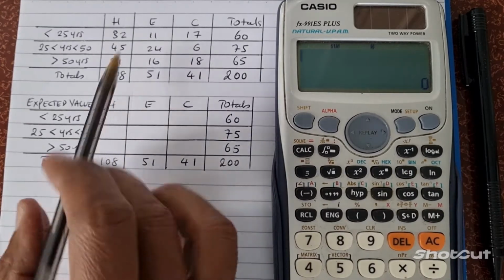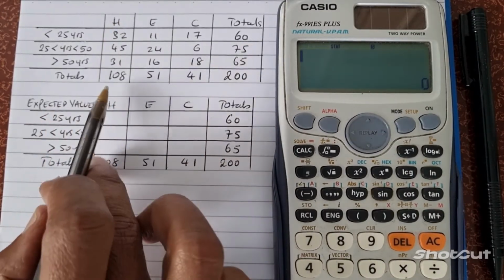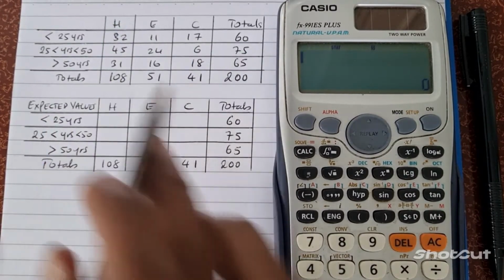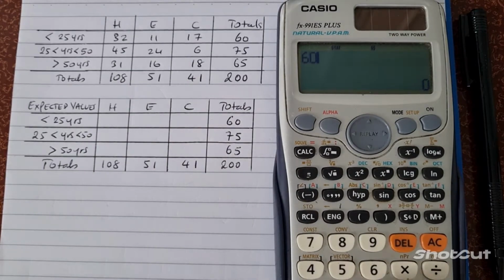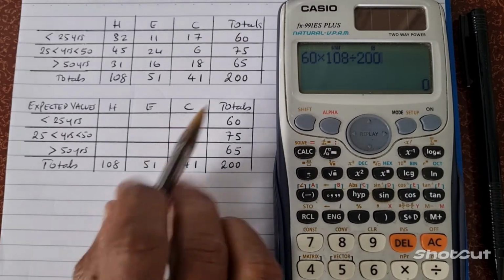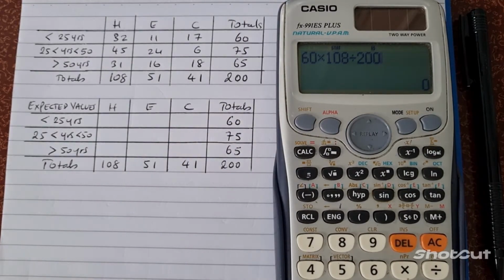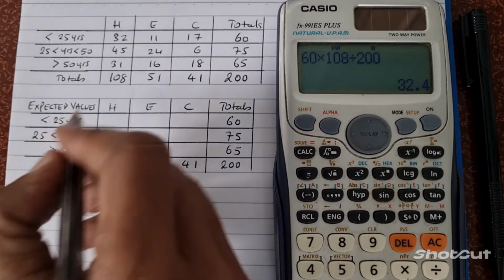The expected value for hatchback: here we've got 60 and the total here is 108. So we take 60 times 108 and divide by the grand total 200, and that gives you 32.4.